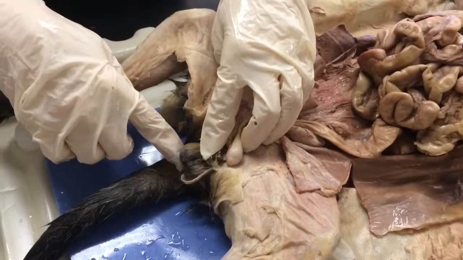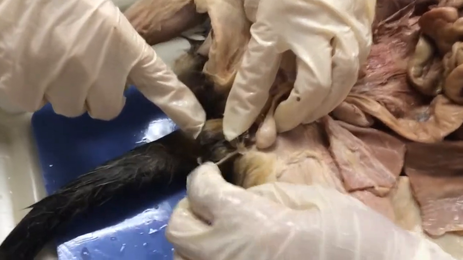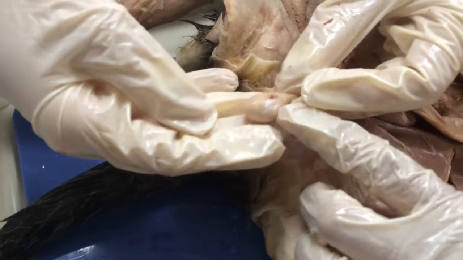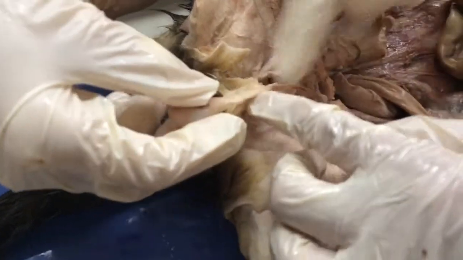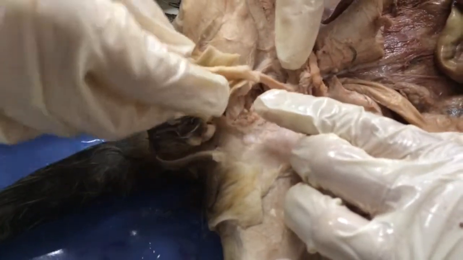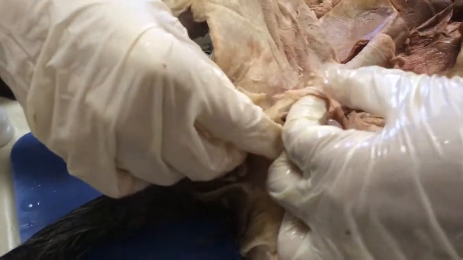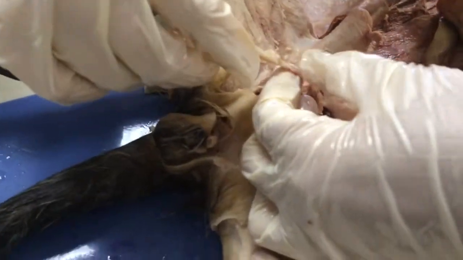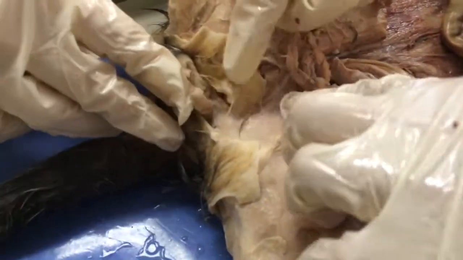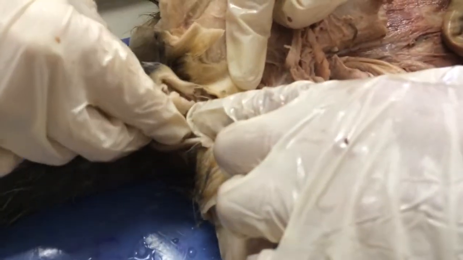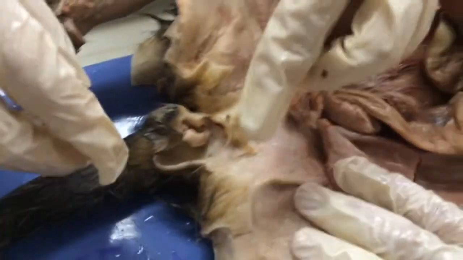This is the male reproductive system. So right here we have the scrotum. Right here we have the testes and the epididymis. Right here we have the spermatic cords, which have the vas deferens, the blood vessels, the lymph vessels, and the nerves. In here somewhere we have the prostate gland, and right here we have the penis.